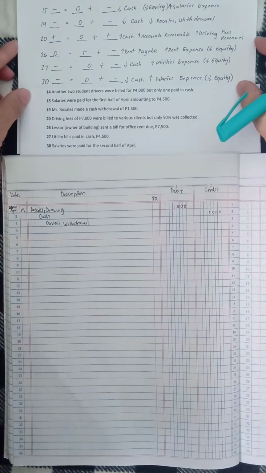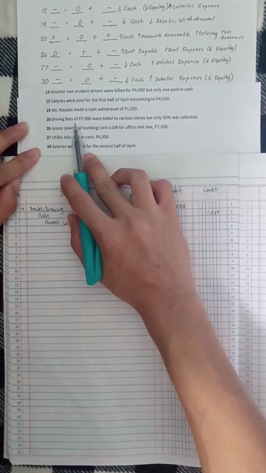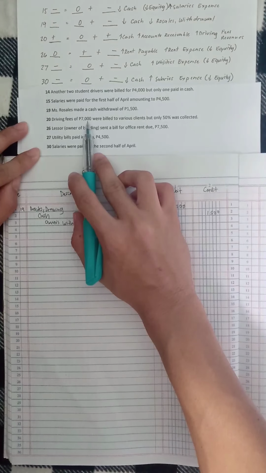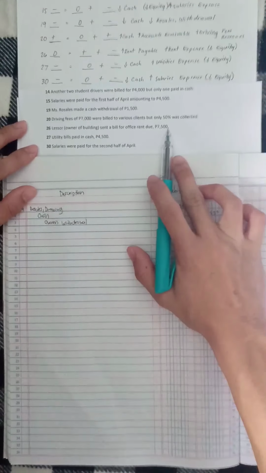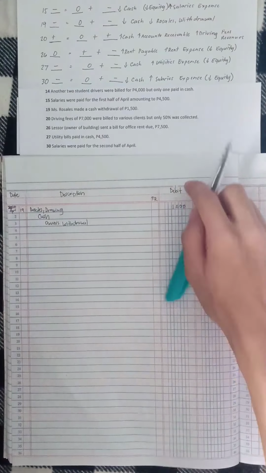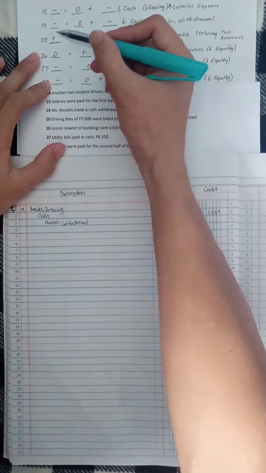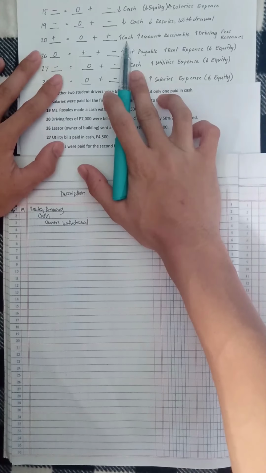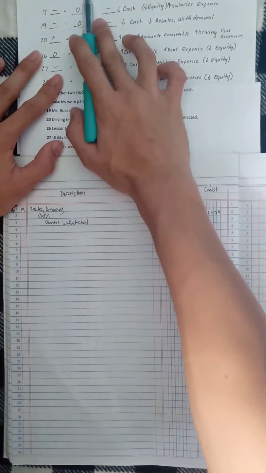Next transaction na tayo, malapit na tayo matapos. April 20, driving fees of 7,000 were billed to various clients but only 50% was collected. So, on April 20, there's an increase on asset, particularly in cash and accounts receivable, and no effect naman sa liability, and there's an increase on equity, particularly in driving fees revenues.